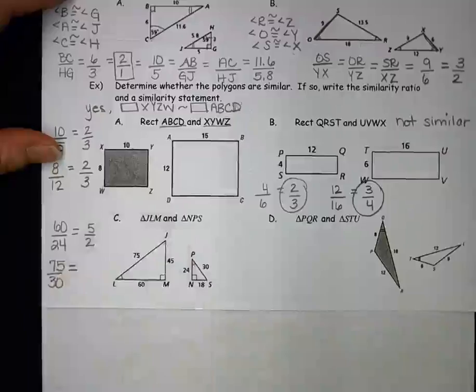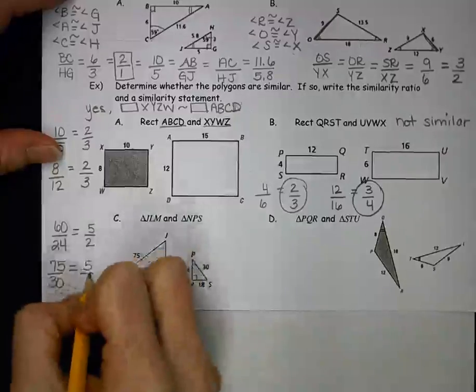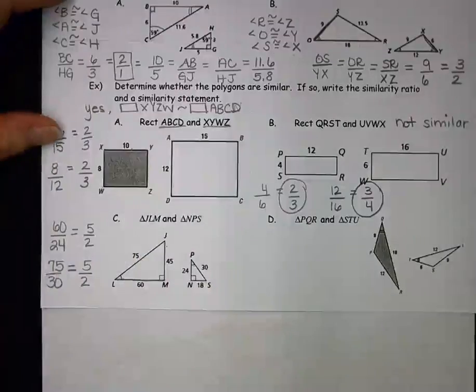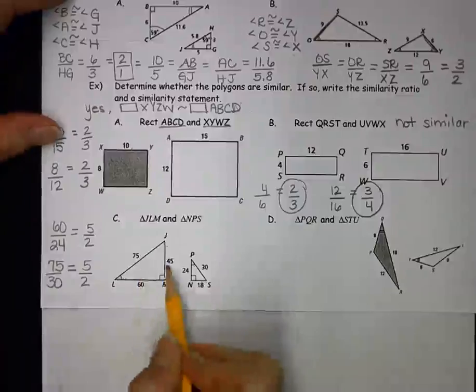15 goes into each of these. 15 goes into 75 5 times, and it goes into 30 twice. So far our similarity ratios are the same. And then I'm going to pick the last side. So I'm going to pick 45.